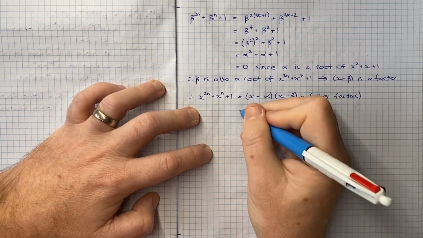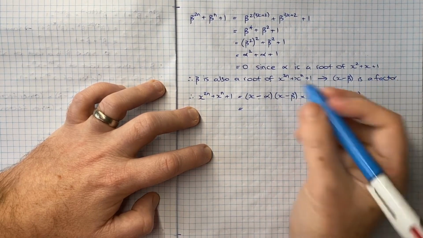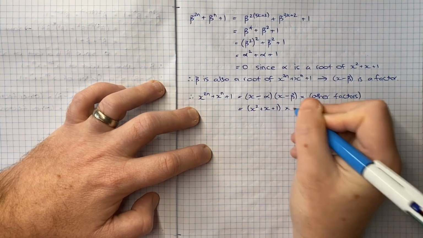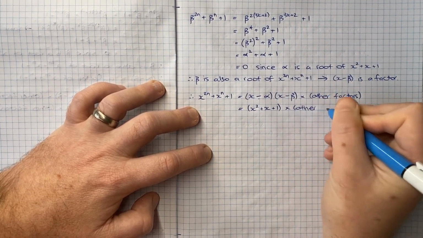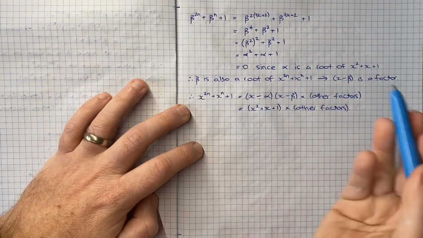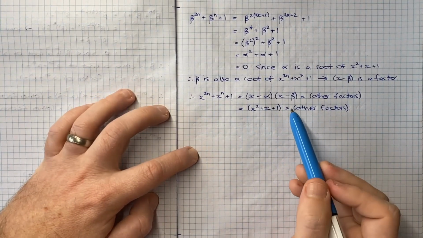And like I did before, we know that since alpha and beta are roots of x squared plus x plus 1, this is x squared plus x plus 1 times our other factors. And that is what we had to show to be able to conclude that this is divisible by this. So that's all the work.